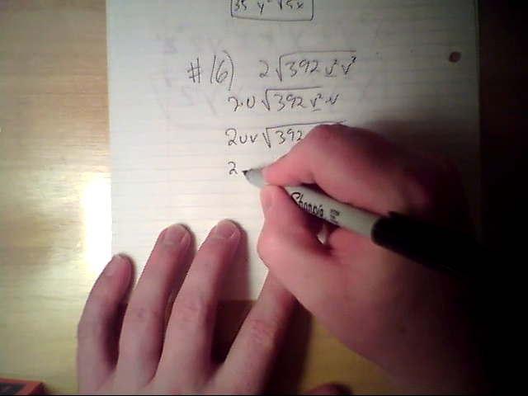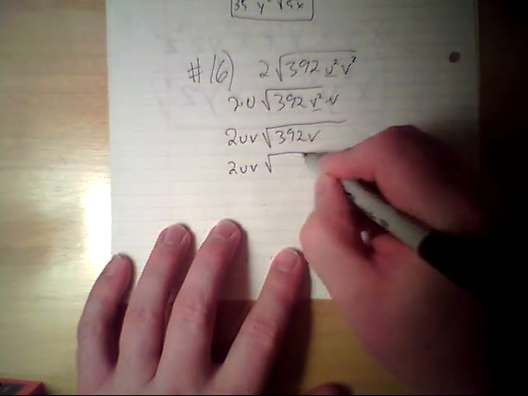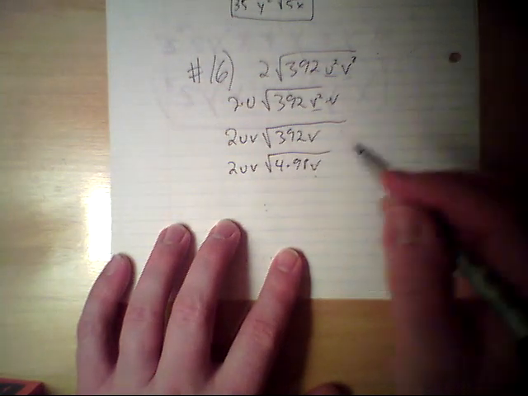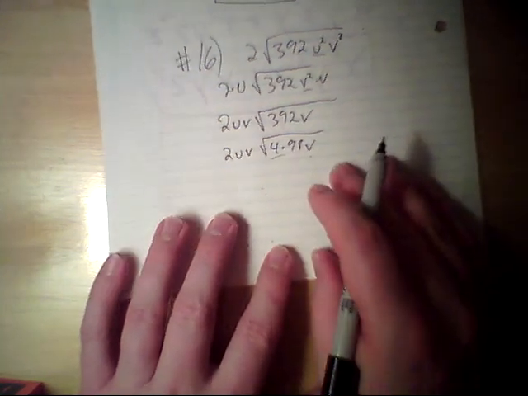Now 392, I know it's divisible by 2, but let's see if it's divisible by 4. That would be pretty convenient because then we can just bring the 2 out. So 392 divided by 4 happens to be 98. We're in luck. So we have 2uv times the square root of 4 times 98v. Of course, that 4 can come out as a 2.